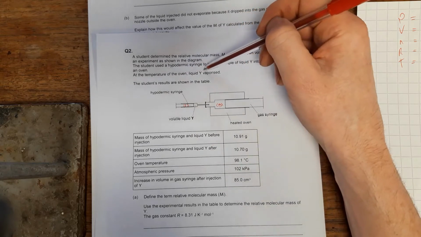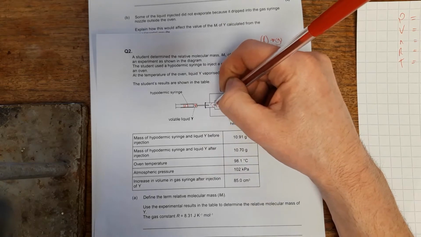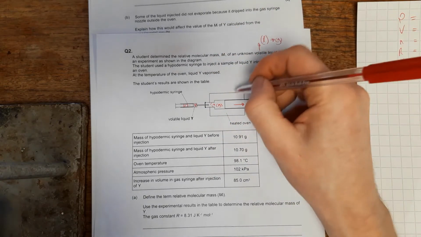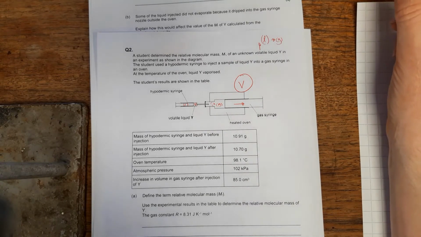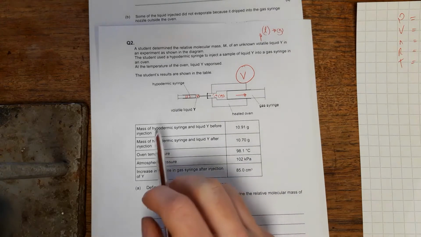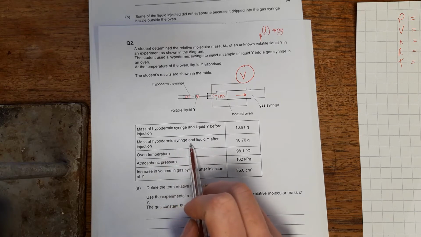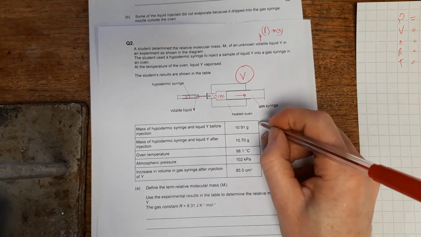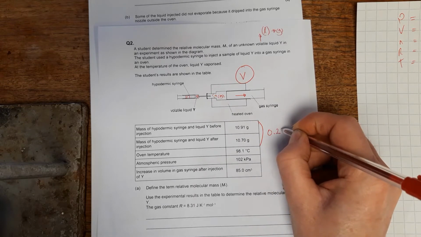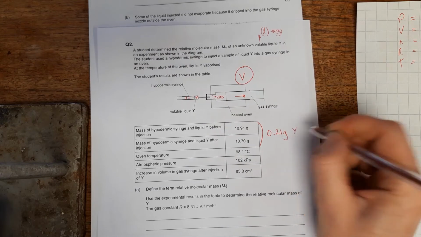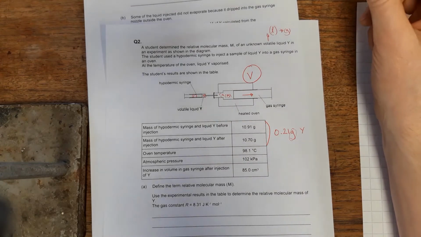At the temperature of the oven, liquid Y vaporized. So they're going to squirt a liquid in here, it's going to turn into a gas and push this syringe out, and that will be your volume. So what have we got? The mass of the hypodermic syringe and the liquid before injection, and the mass after injection. Looking at those two, I know that 0.21 grams of Y has gone in here. We can turn grams into moles when the time is appropriate.